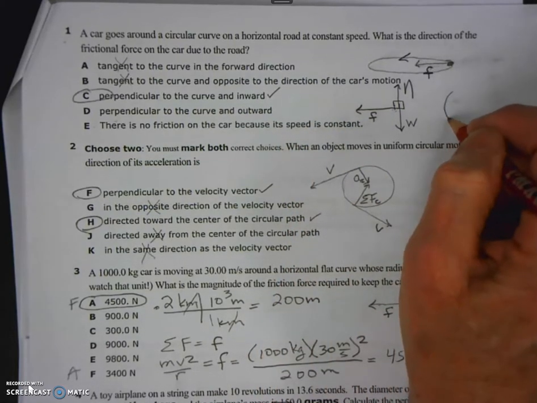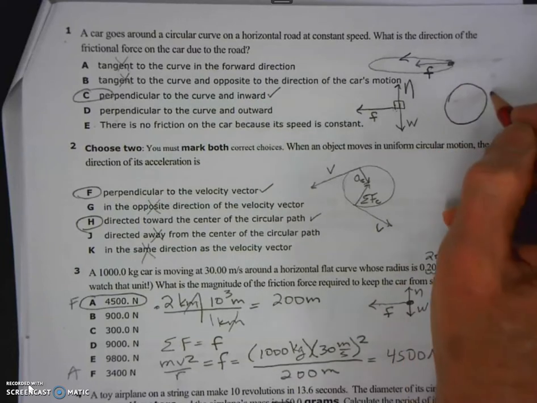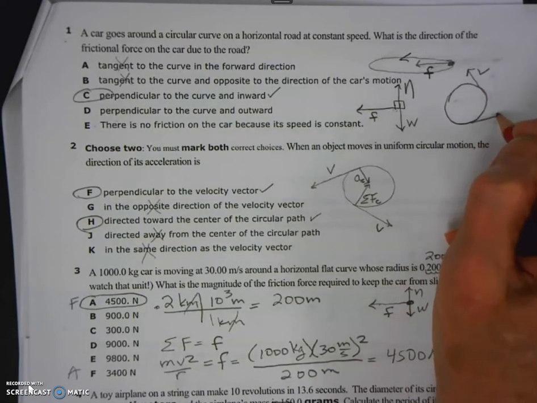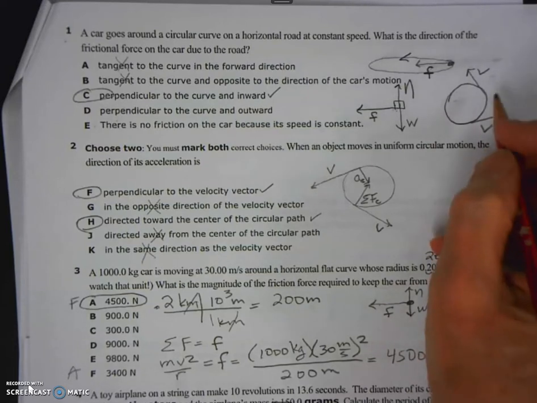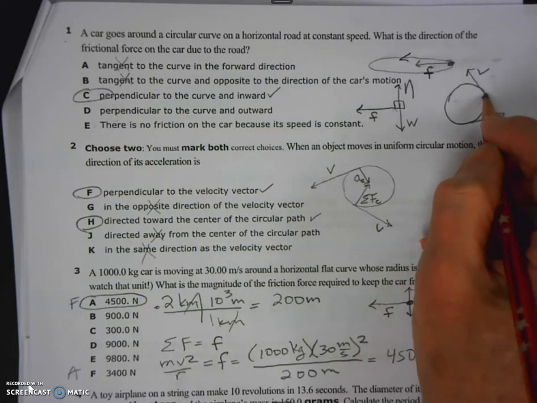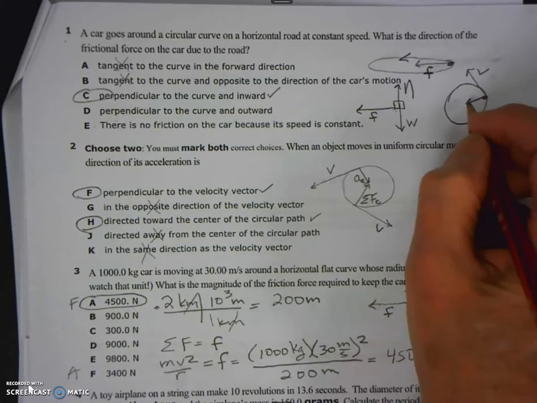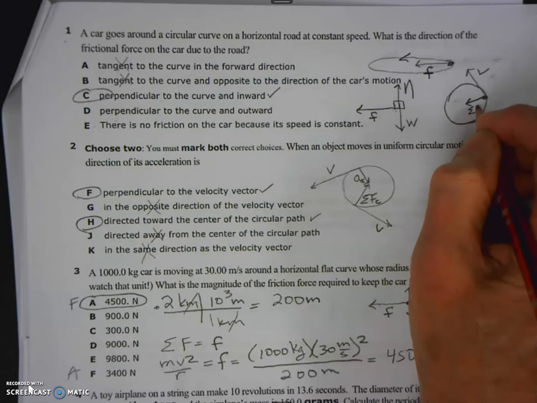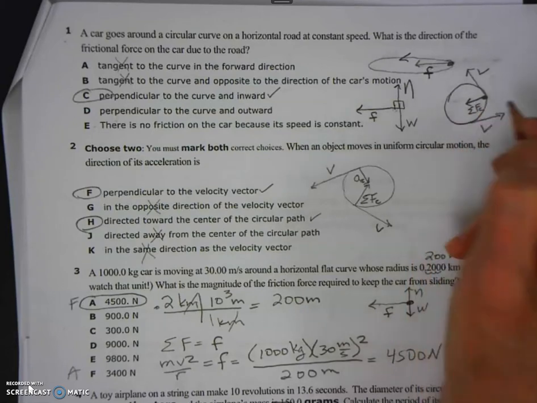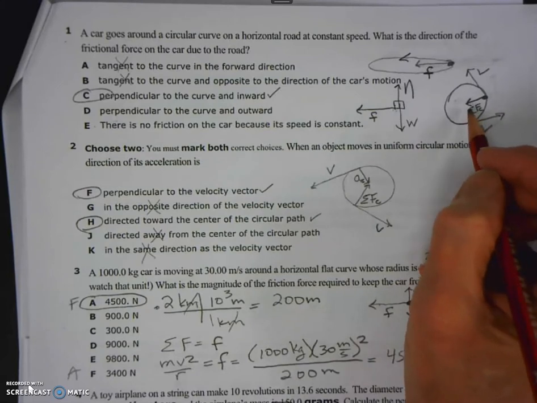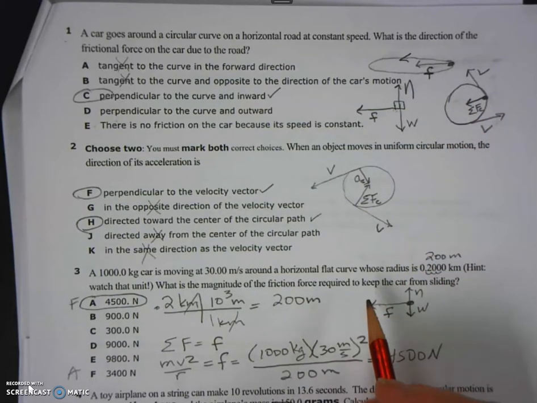So if I draw it from map view like this, the velocity at any point is tangent to the circle. So that'll keep changing as things go around. But the centripetal force is always directly inward, and so too is the centripetal acceleration. So that has to be the sum of all forces if you're going to have circular motion. And so we don't typically draw that as its own vector because it's something specific. In this case, it's friction.